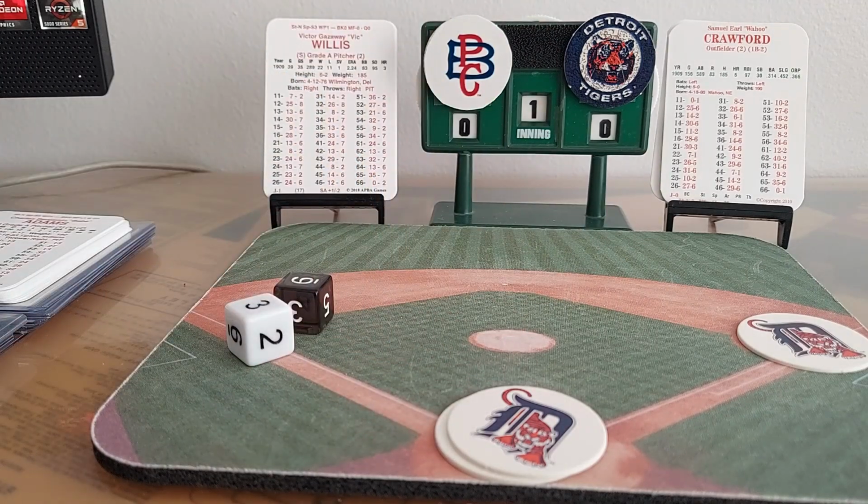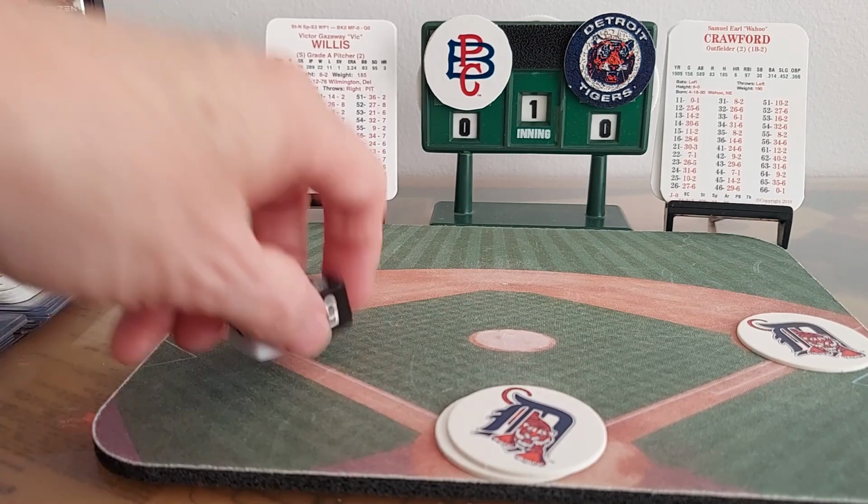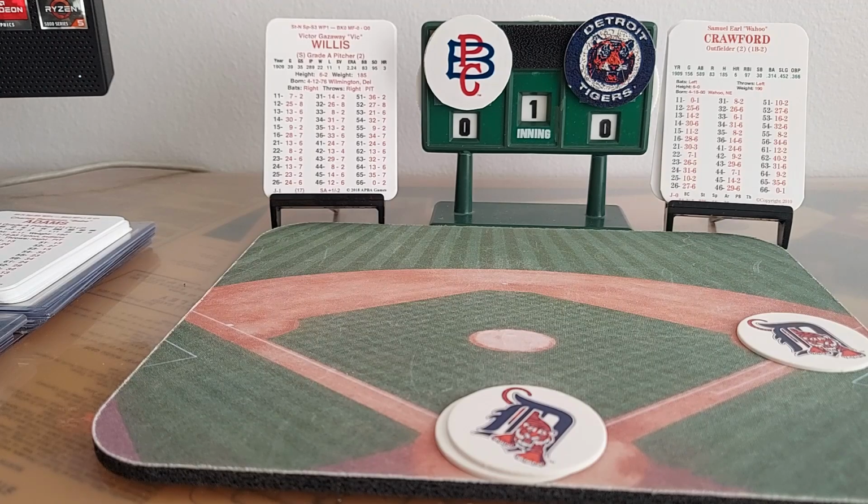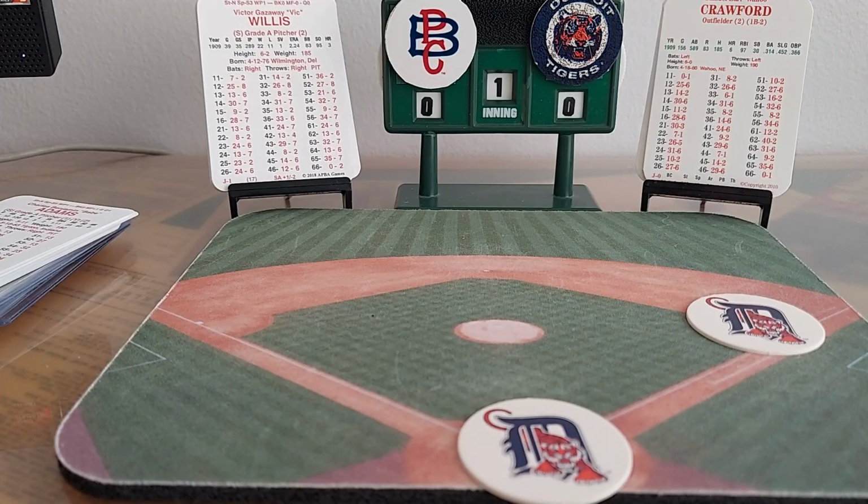Crawford in the series is having a good series. He's hitting .400, 8 for 20 with 2 doubles and 2 steals. There's a chance to knock a runner in with another double if he can pull that off. 23. Ground out to second base. That ends the inning. No runs, no hits, 1 error.